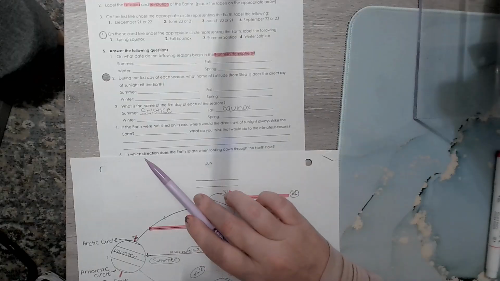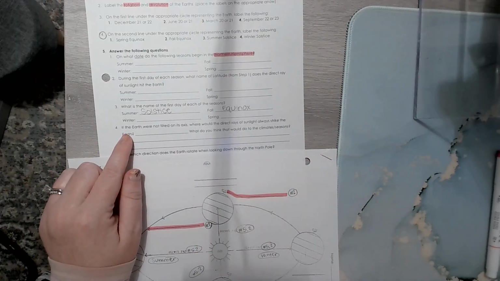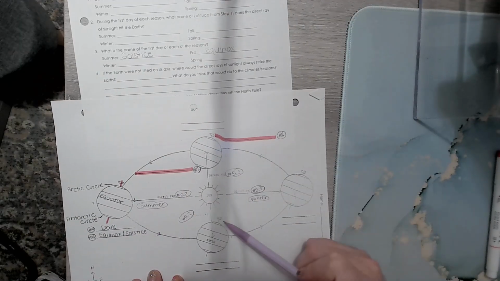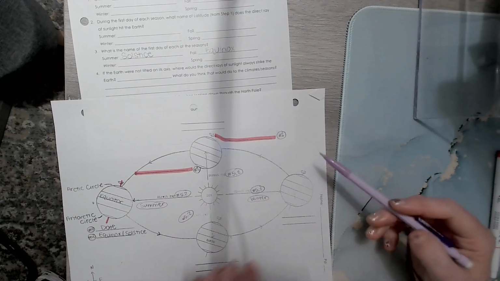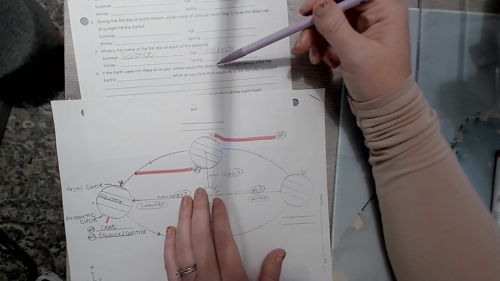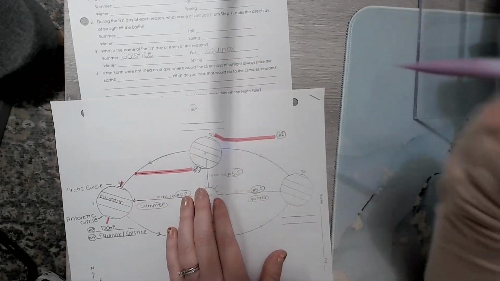Okay, number 4. If the earth were not tilted on its axis, so this is our axis. If we were not tilted, okay, if we weren't tilted, the direct rays of sunlight always strike the earth's what?